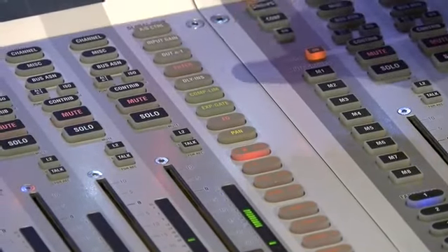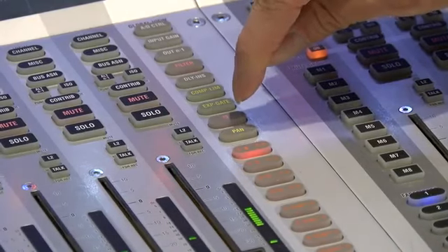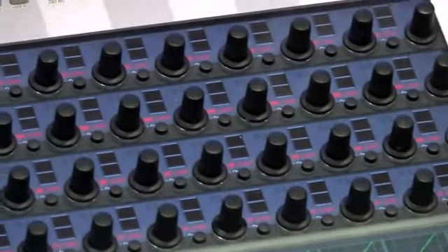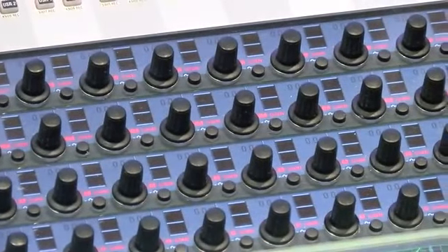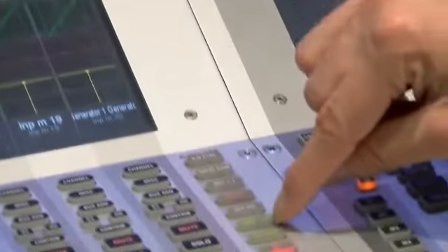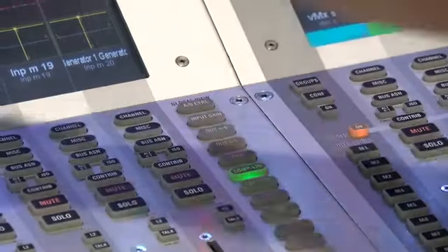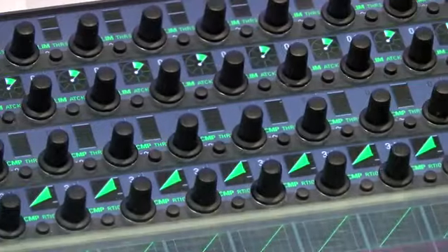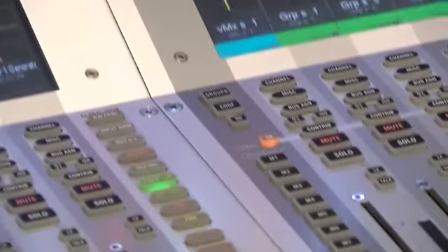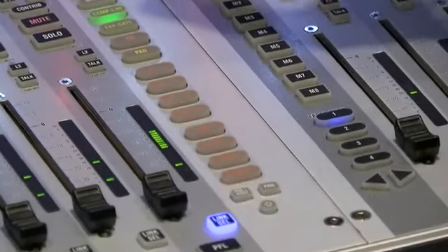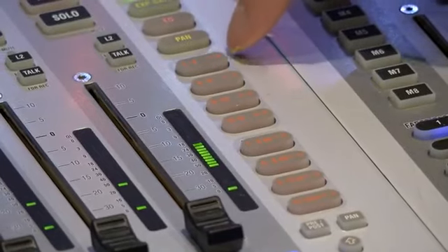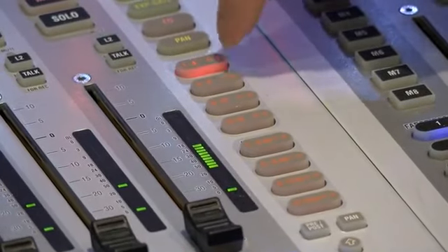So if you wanted to, you could hit the button that says EQ. And I am now looking at the EQ for all of my channels at the same time. If I wanted to compress everything really quickly, I could press my compressor limiter button, and now I'm looking at the compressor limiter on every single channel, all at the exact same time. That's kind of nifty.